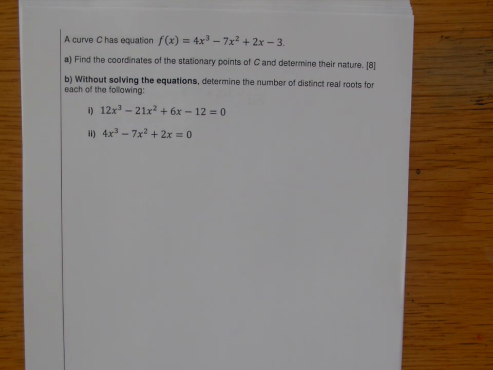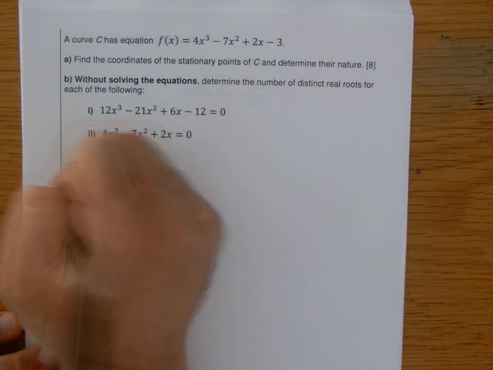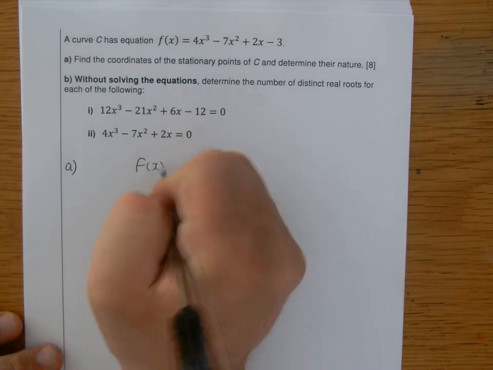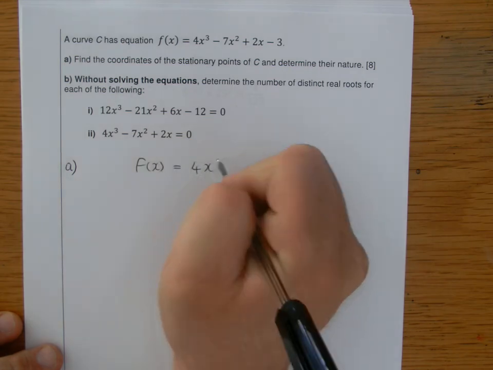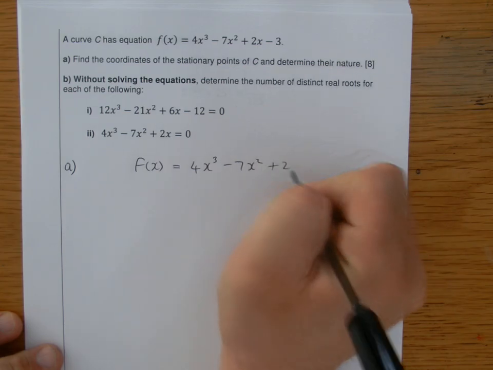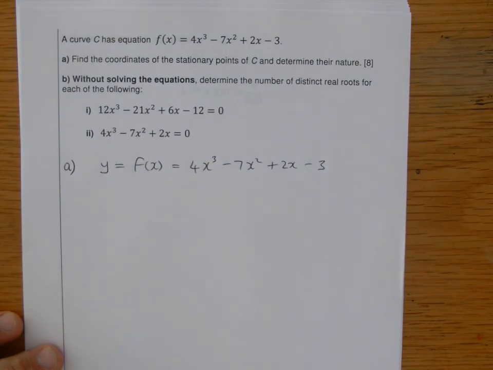So a curve has equation f of x equals 4x cubed minus 7x squared plus 2x minus 3, and we're asked to find the coordinates of the stationary points and determine their nature. Now remember, f of x, function of x, is essentially our y values. So you can call it y equals if you prefer.